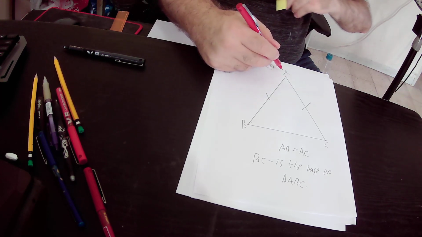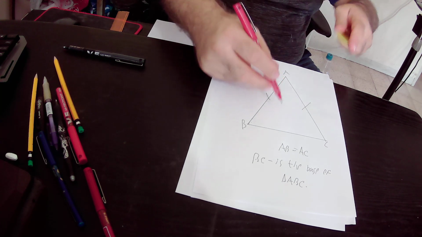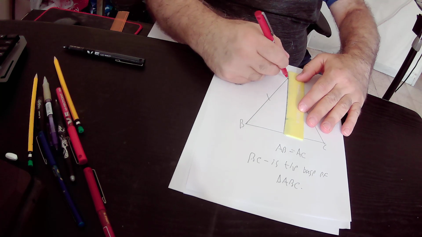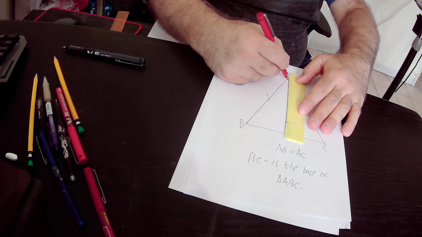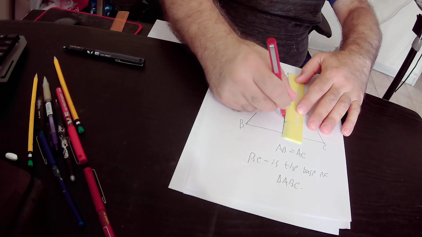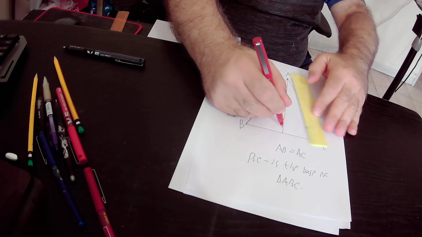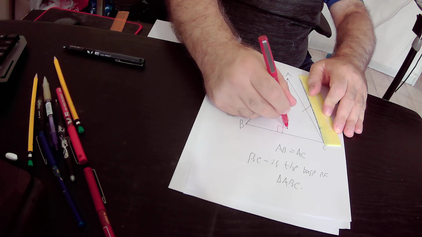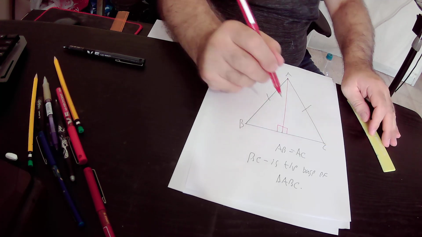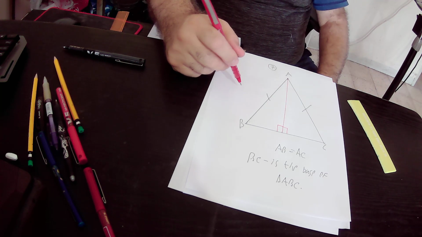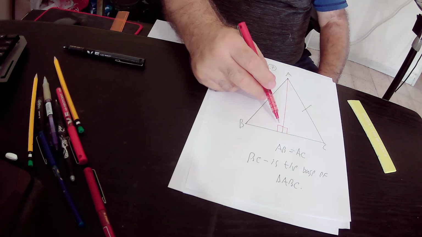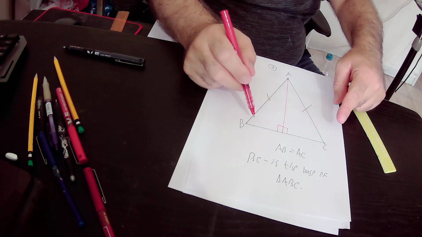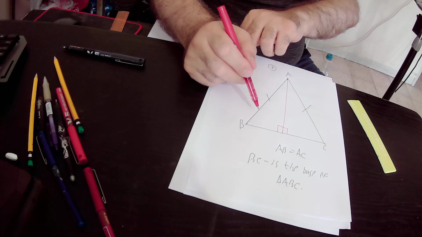So from point A we will draw the height to the base BC. So this is the height to the base BC, and this angle is a right angle, and this angle also equals 90 degrees. And we will define the touching point between the height and side BC of triangle ABC as point D.